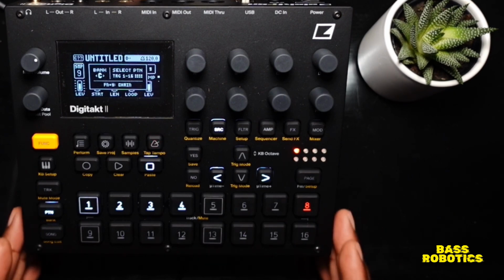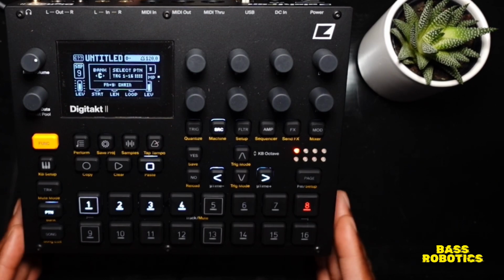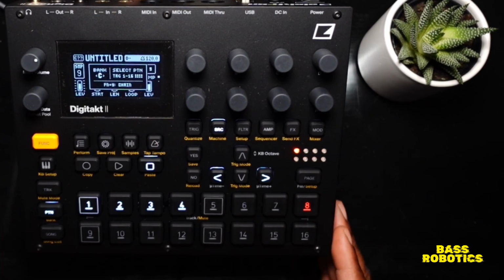And that's why I really like this Digitakt 2. I mean, you could do so much with this machine. It's really a really good machine, man. I can't say it enough. That's a matter of opinion. But this video is strictly about the projects and the patterns and the breakdown as to how it works.